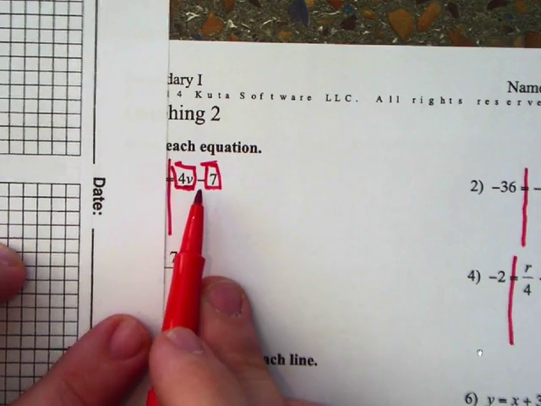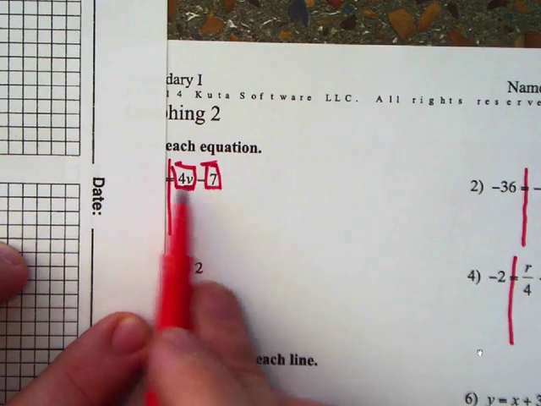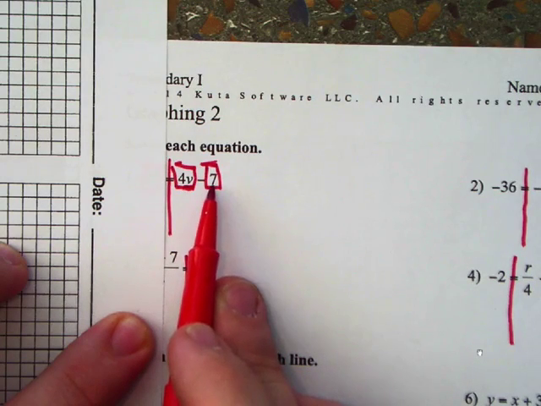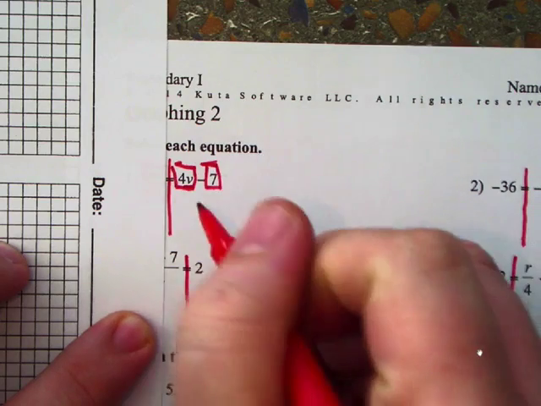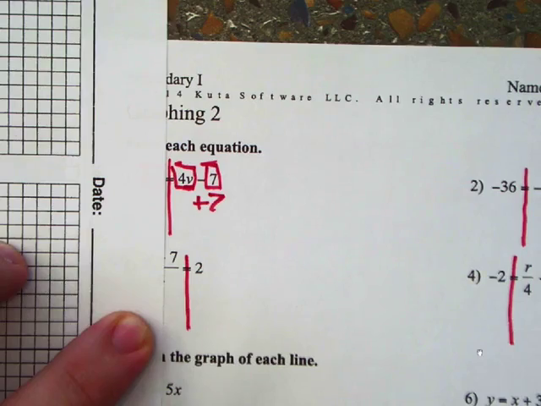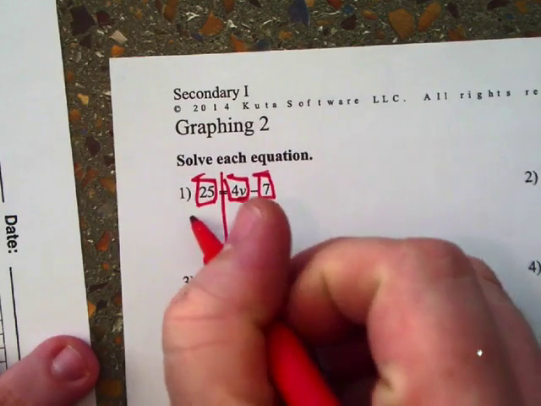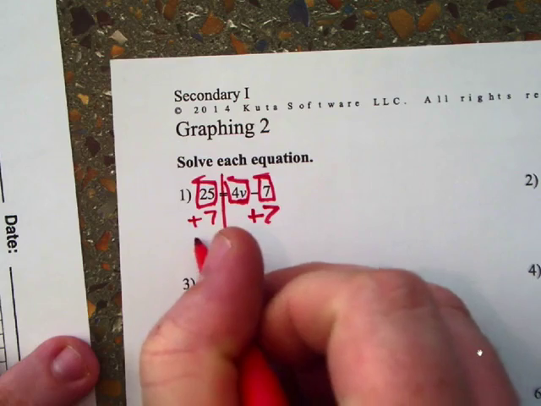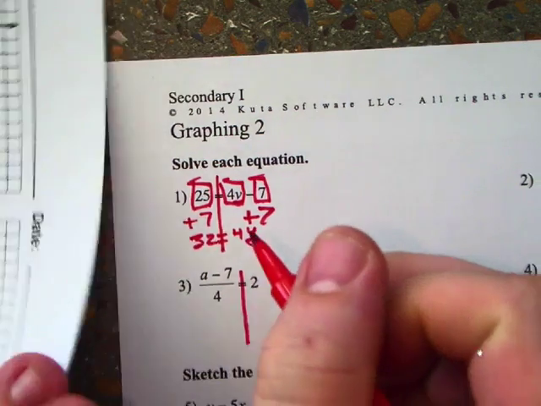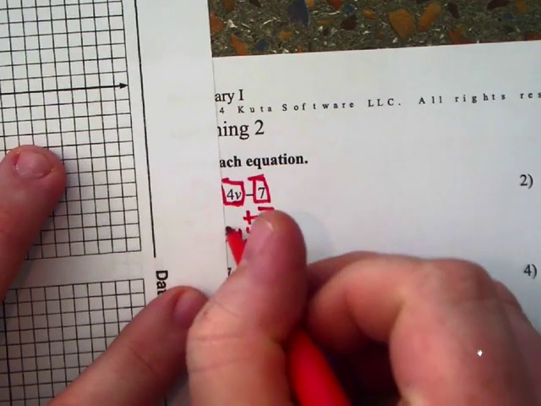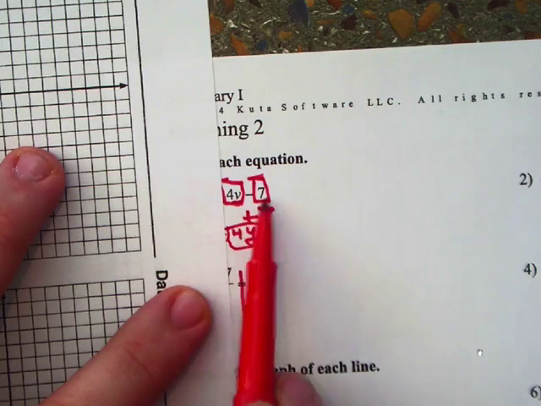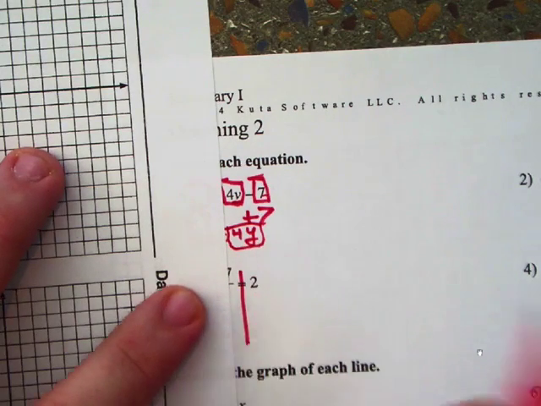In this side of the wall is the y alone, or the box with the y, excuse me, the whole box. Is it alone? No, we have that plus 7 right there. So we need to get rid of that. We actually have minus 7, excuse me. So we need to plus 7. Whatever we do to one side, we do to the other, and we're left with 32 equals 4y. Okay, now once again, just on that side, is that box now alone? And the answer is yes. We got rid of the minus 7. There's nothing else there. The box is alone.